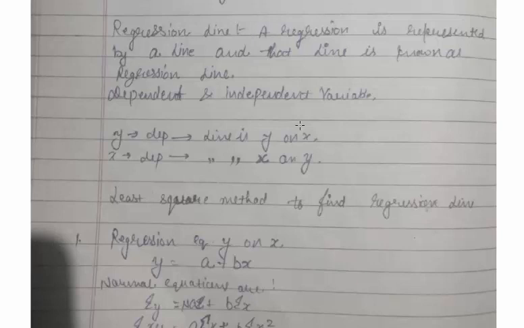If we choose the line y on x, that means we want to predict the value of y, and that value depends upon the value of x. And if we have the line x on y, that means we want to estimate the value of x, and that value of x depends upon the value of y.